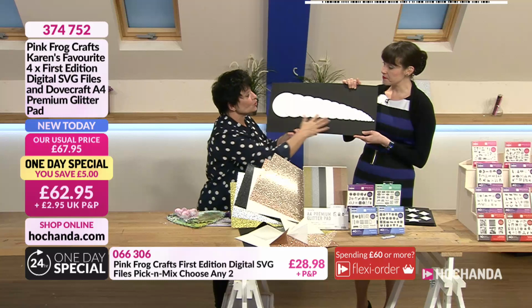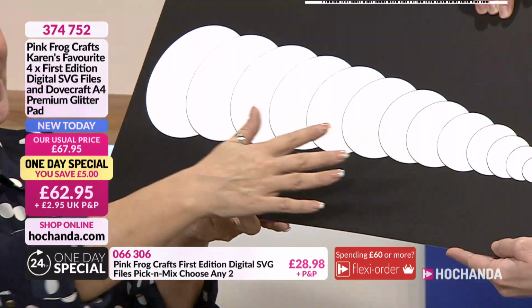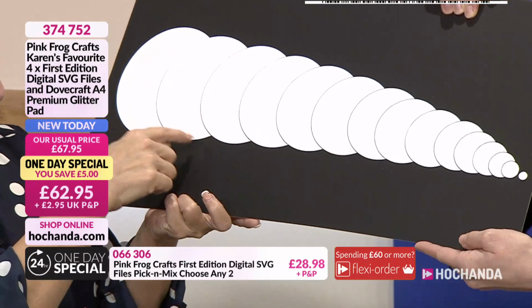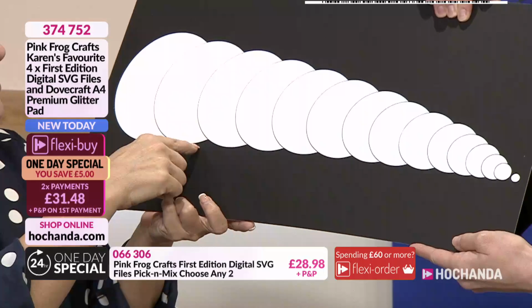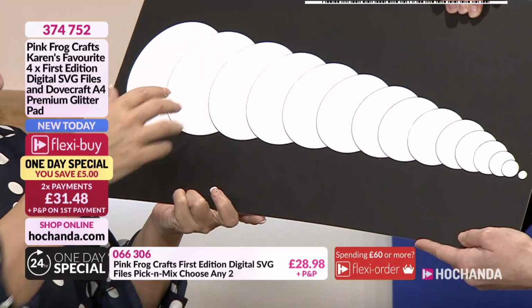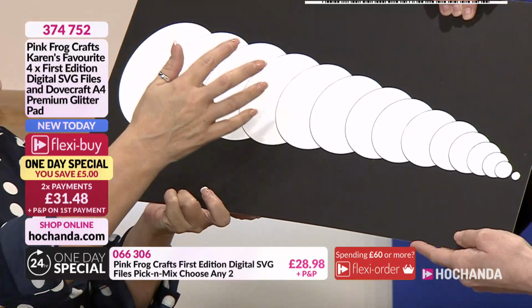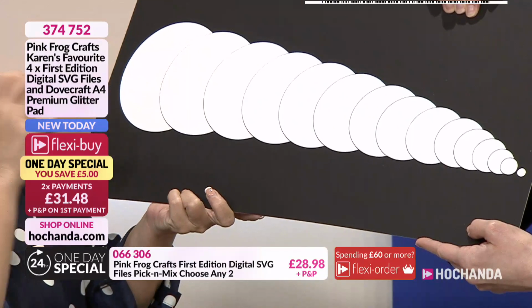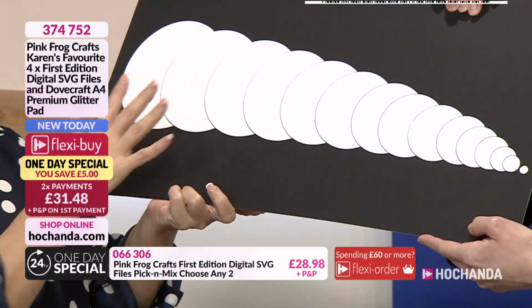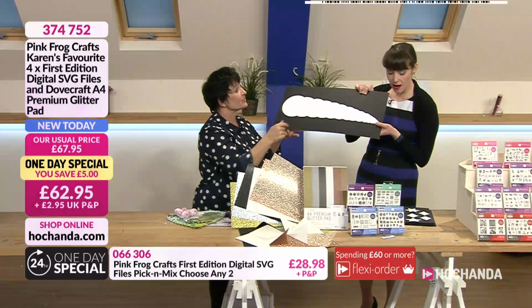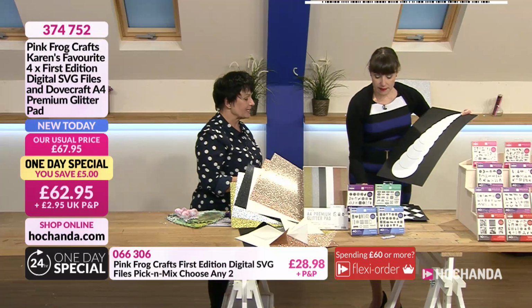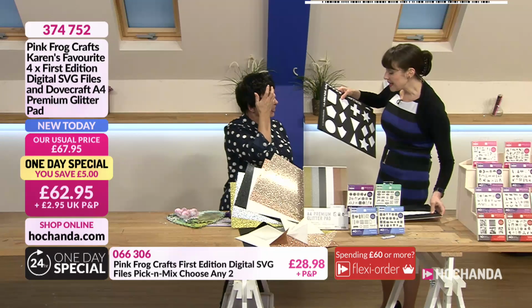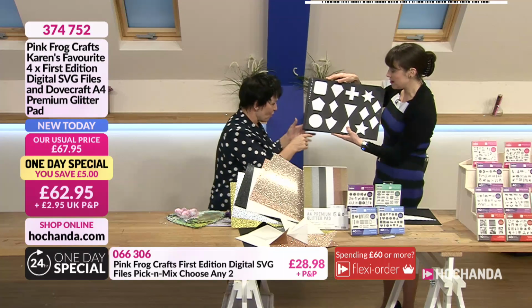But it's not just those, it's the increments in between. So you can do 1/4 centimetres, 1/2 centimetres, or if you work in inches, you can do them in 1/8 of inches, 1/4 inches, 1/2 inches. You can make whatever size shape that you want from the shapes, the files that are on the USBs. So then all of these would be scalable here as well. They're all scalable.